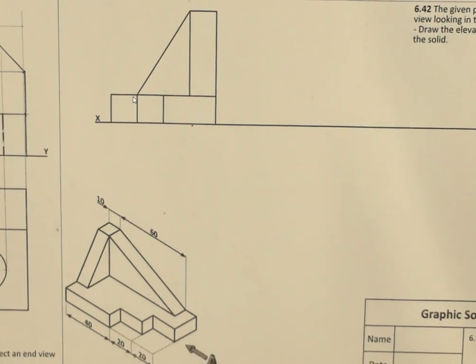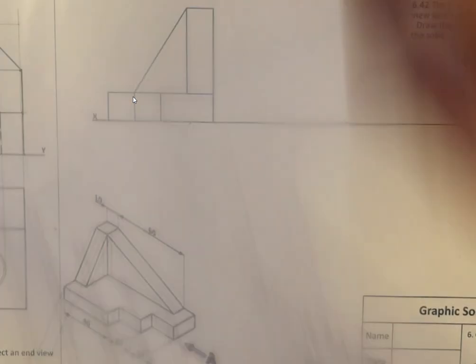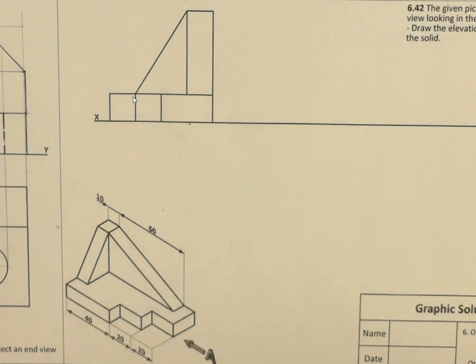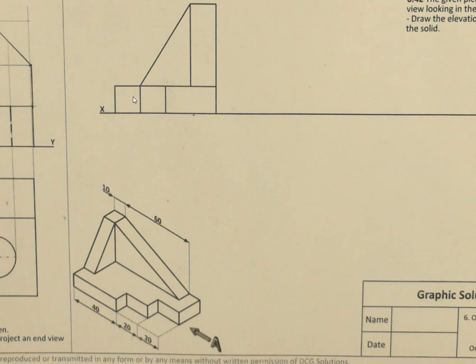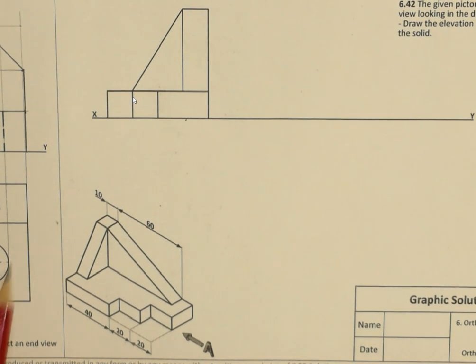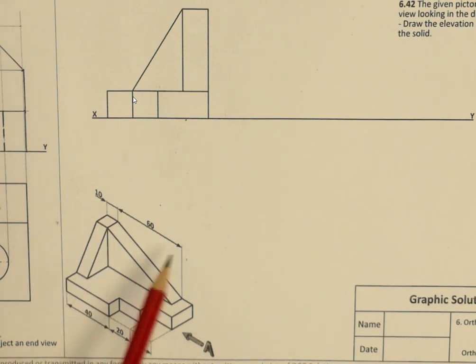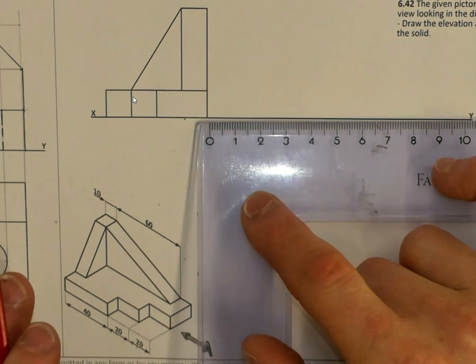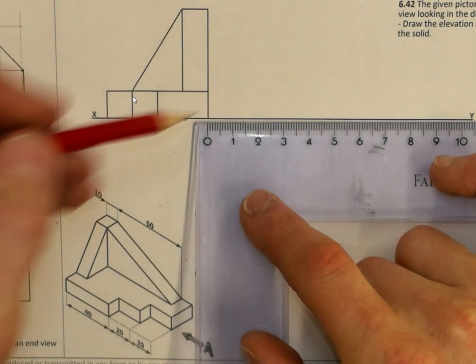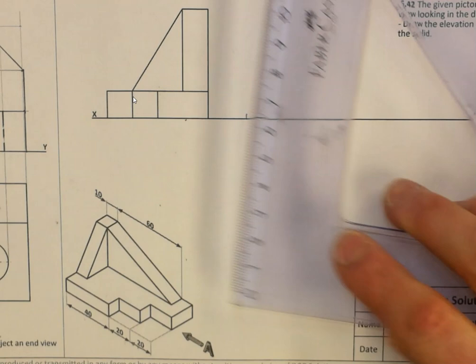So what we have is our end view. We need to now draw our elevation. Before we do that, we need to analyze our pictorial view. So how long is this in total? We have 10 and we have 60, so those are the measurements. But if I look at these ones here, I have 40, 20, 20, so it's 80. Okay, so let's draw a distance of 15 between views all the time.